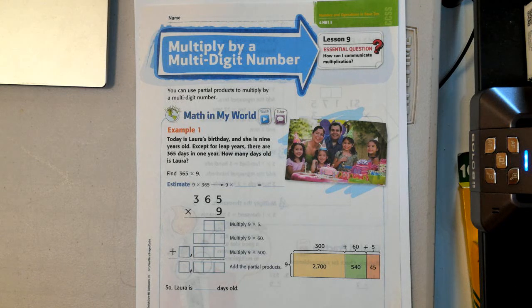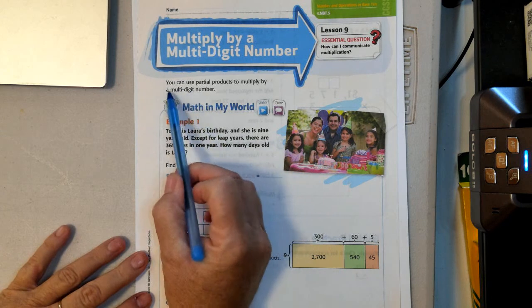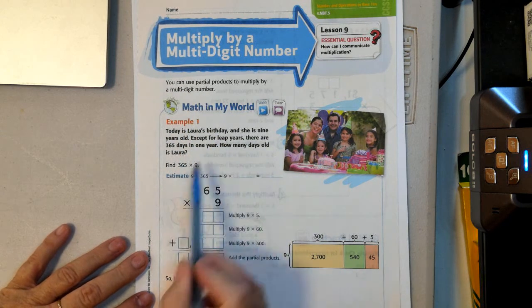Hi there. So for today's lesson, we're going to be doing multiply by a multi-digit number. This is chapter 4, lesson 9. And we're going to be doing this a couple different ways: by partial product, area model, and also what we call the mommy-daddy method. So you can use partial products to multiply by a multi-digit number. That's what we're going to do here.